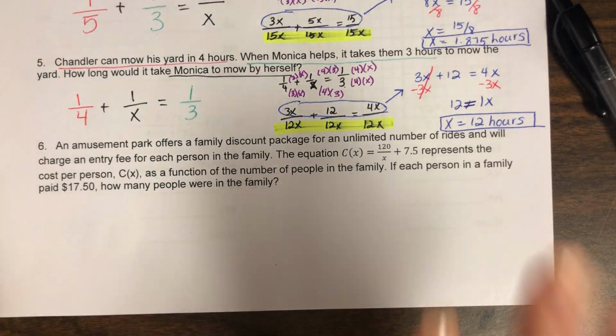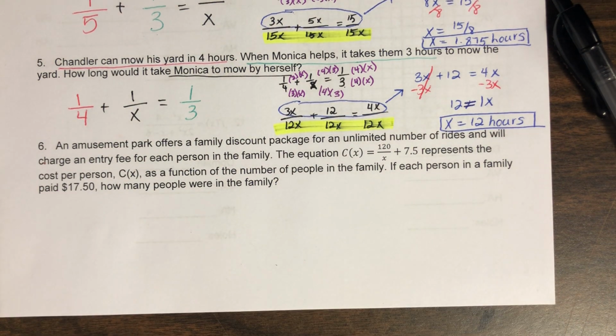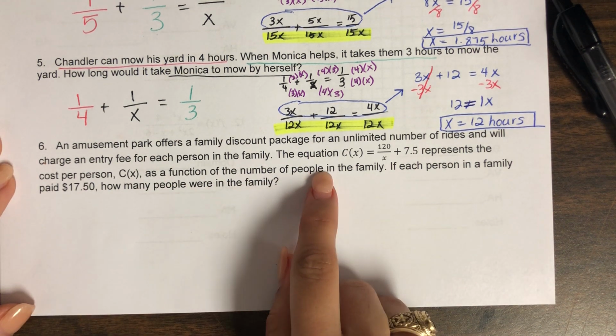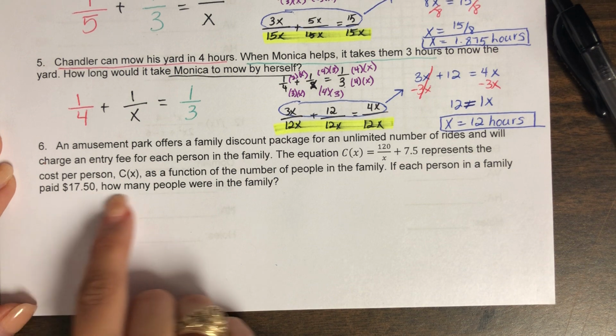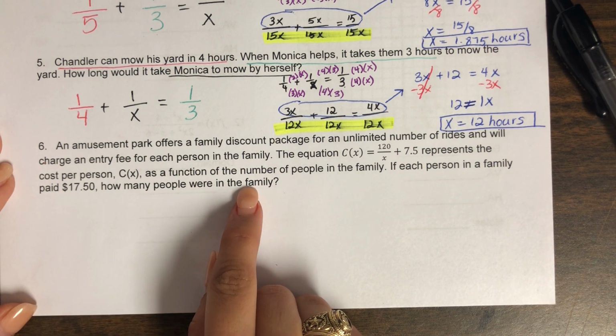So moving on. Number 5, an amusement park offers a family discount package for an unlimited number of rides and will charge an entry fee for each person in the family. The equation c of x is equal to 120 divided by x plus 7.5 represents the cost per family as a function of the number of people in the family. If each person in the family paid $17.50, how many people were in the family?